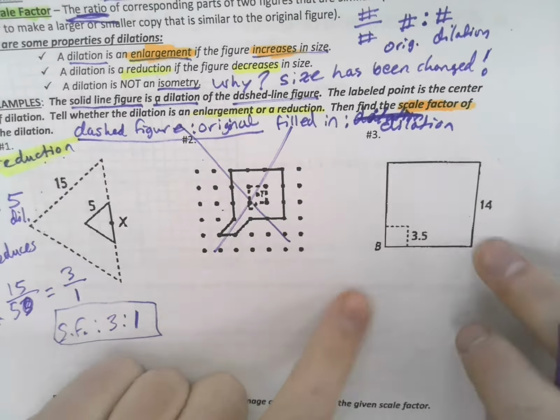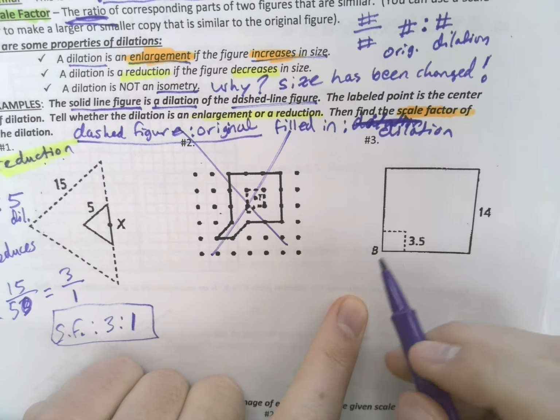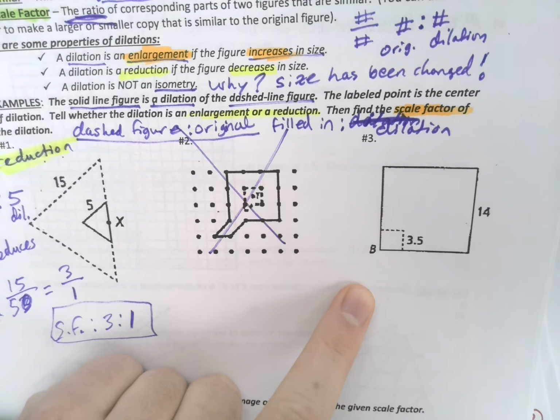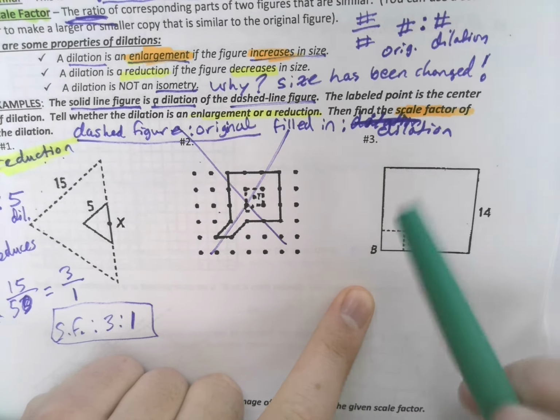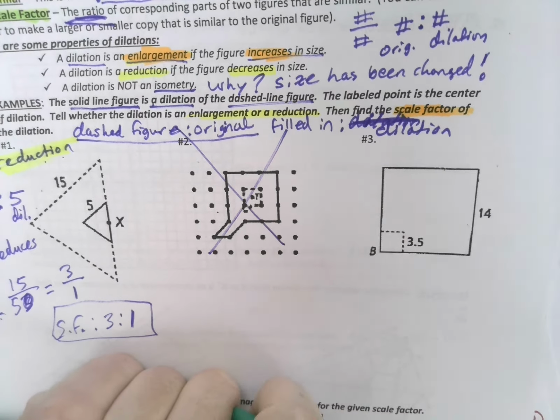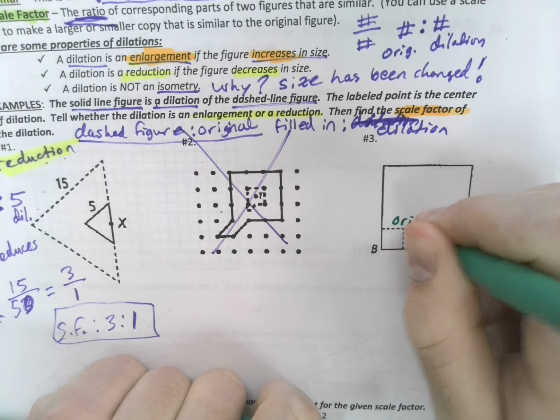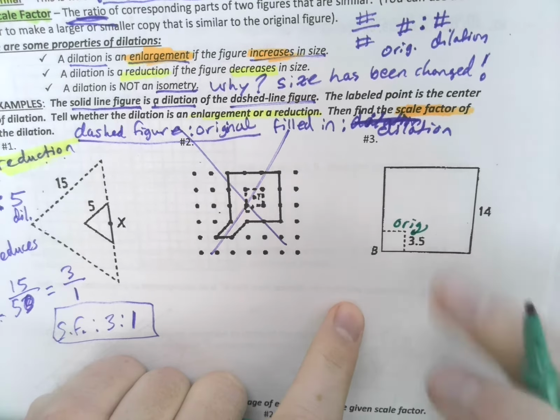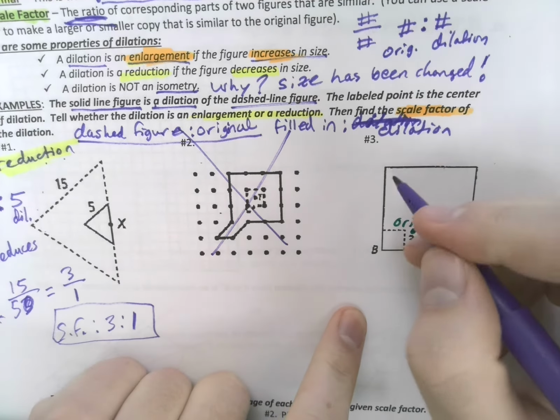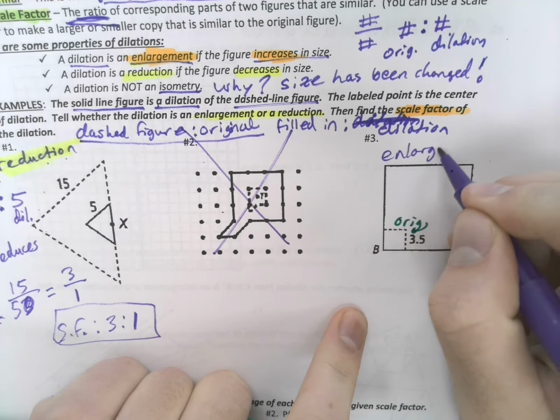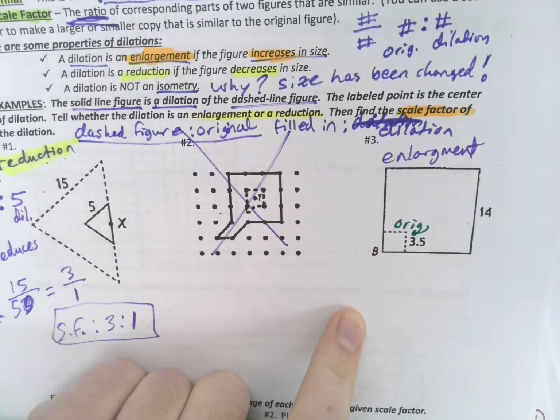Let's get number 3 together. Let's start off. Do we have an enlargement or a reduction? Well, here's the original. And then here's the dilation. So I'm thinking we're probably all in agreement. This is an enlargement. Pretty clearly that's an enlargement.